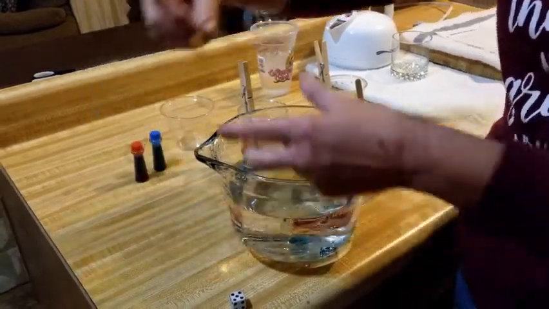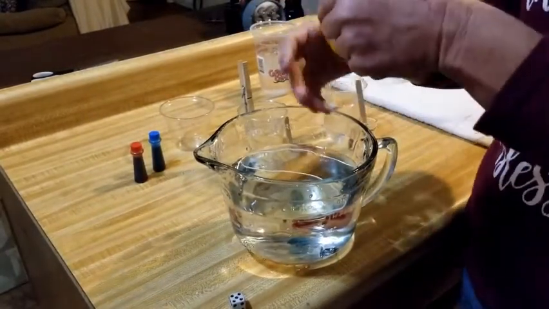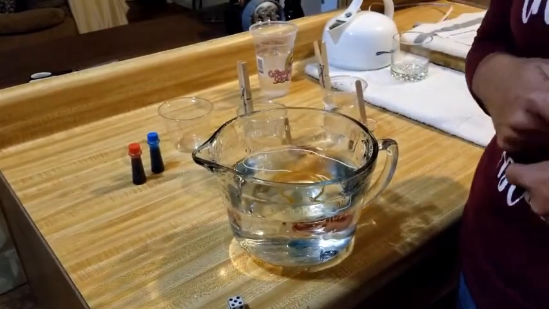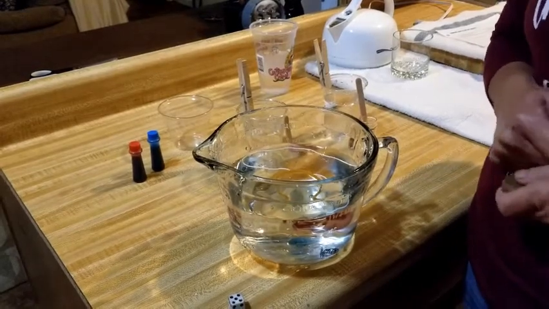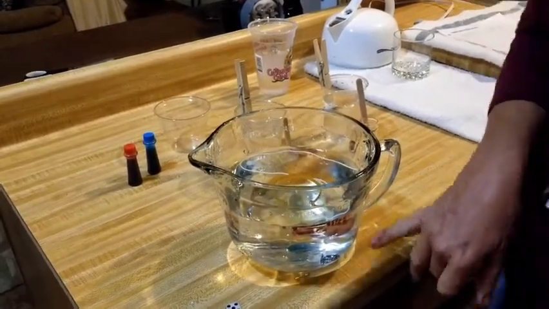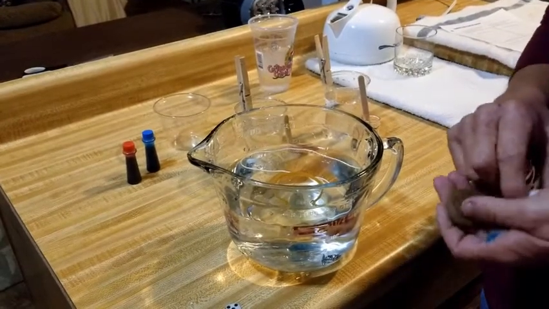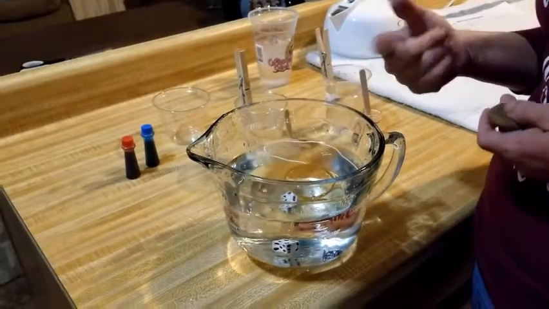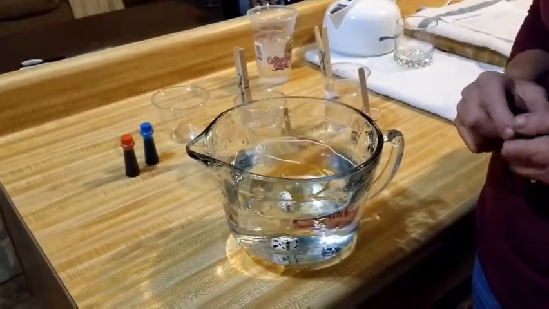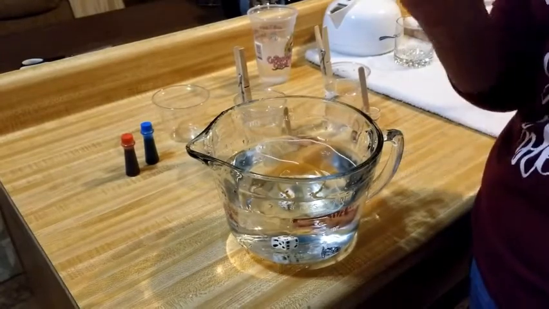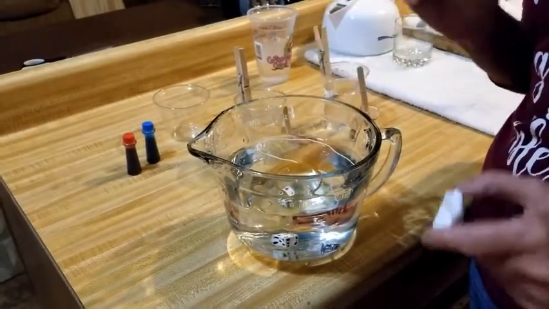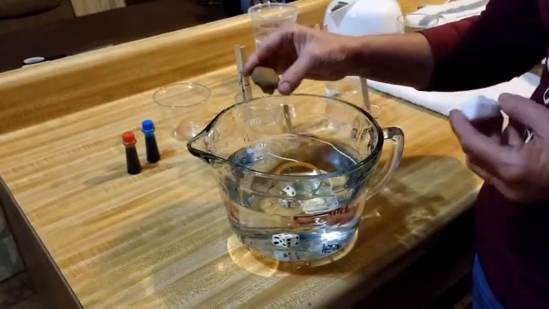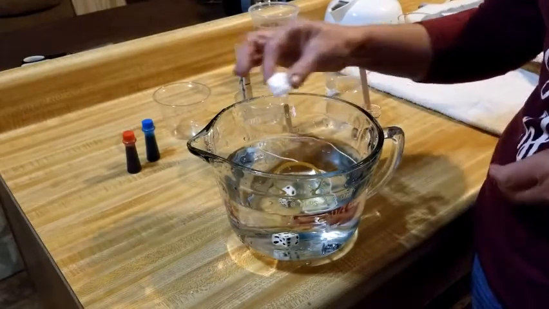Let's try this rubber band. Rubber band floated, so it's not very dense at all. It's less dense than the ring. Now, let's try this dice. Very dense. It sank to the bottom. Now, these two things are about the same size. Maybe one's going to float, maybe one's going to sink. Let's see which one. It's a piece of styrofoam.